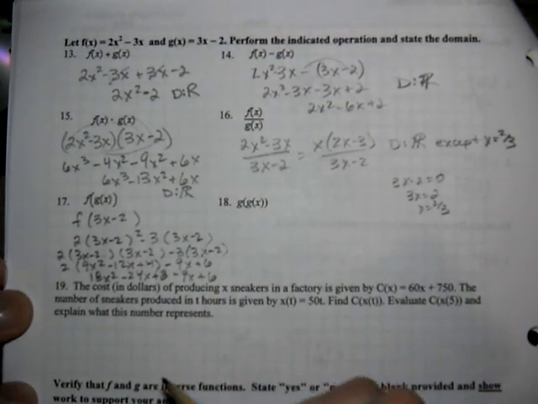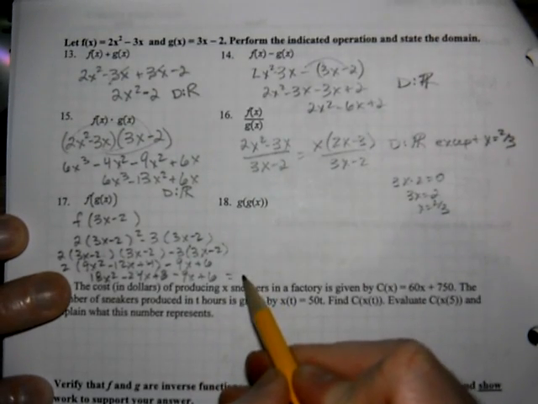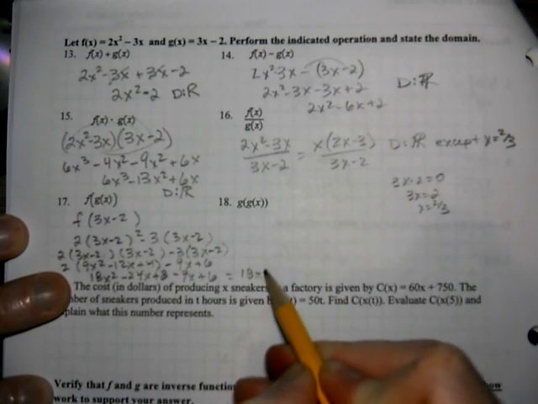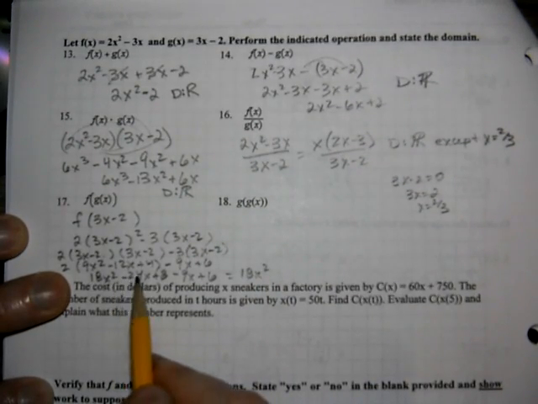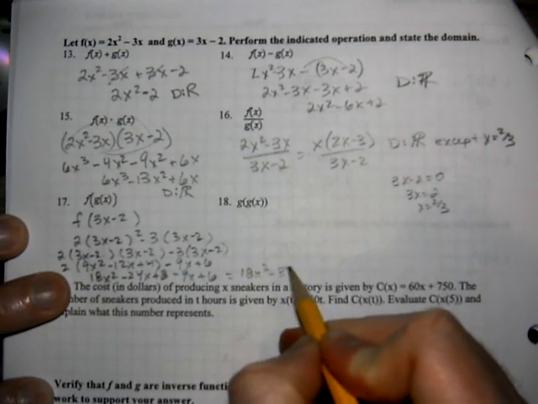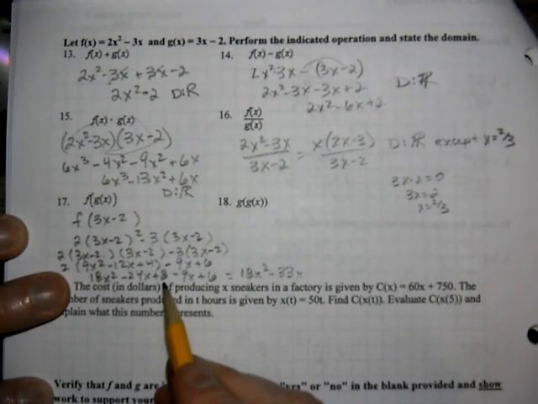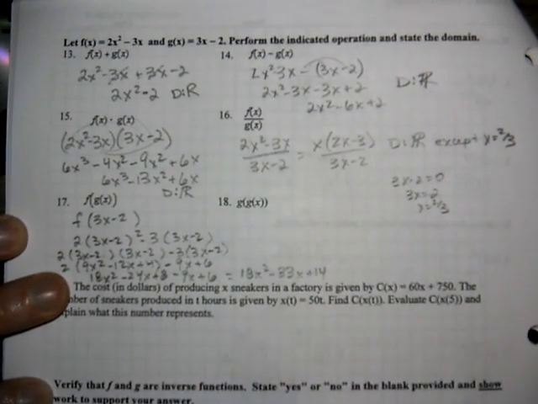And to collect our like terms, we'd have 18x squared. Our like terms are negative 24 and negative 9, which gives us a negative 33x. 8 and 6 gives us 14. So that's what f of g of x is.